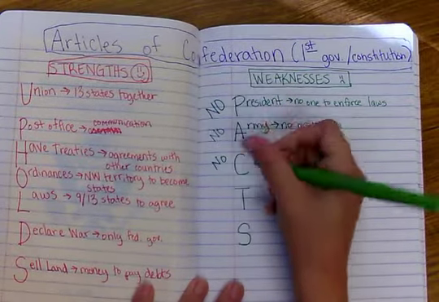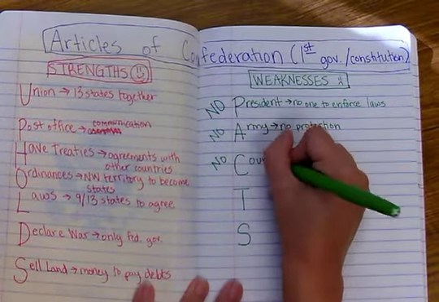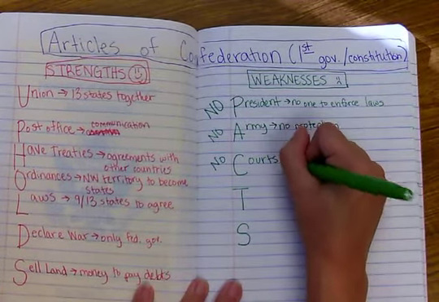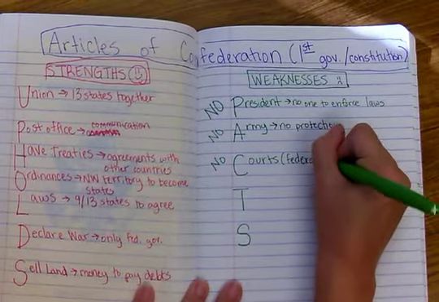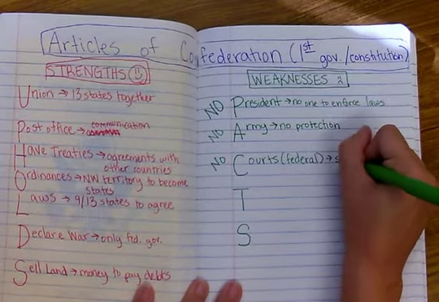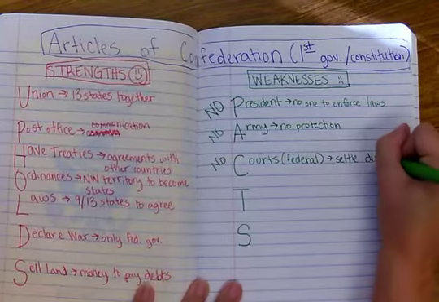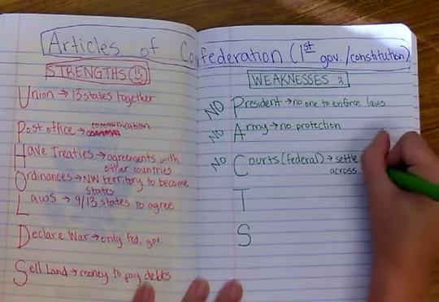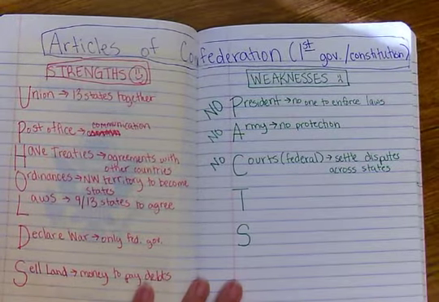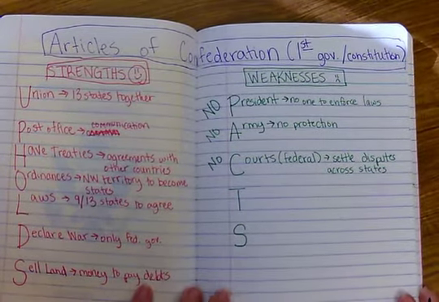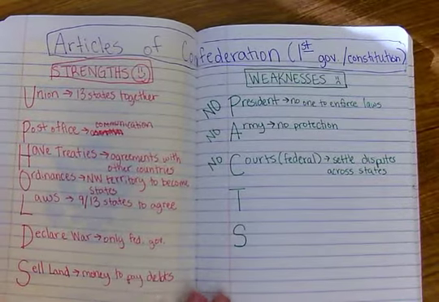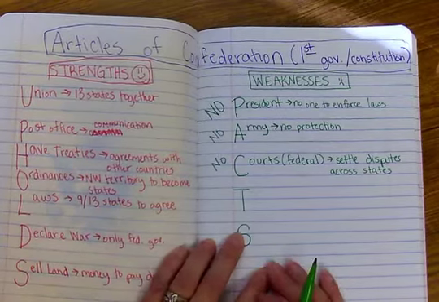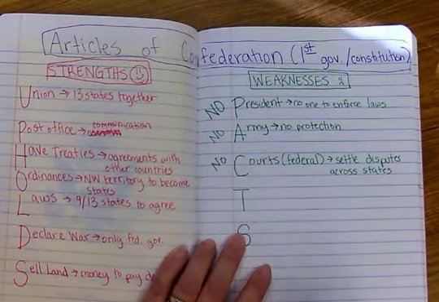The C is going to be no courts, and we're talking about federal courts. The states have courts, but there are no federal courts. So there's no way to settle disputes across states. So whether it's states arguing over boundaries, people in different states arguing, the state of Pennsylvania trying to sue a person in New Jersey, they're not going to be able to settle them because there's no federal courts.